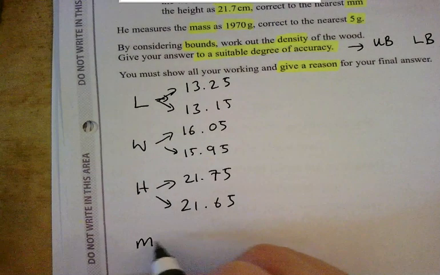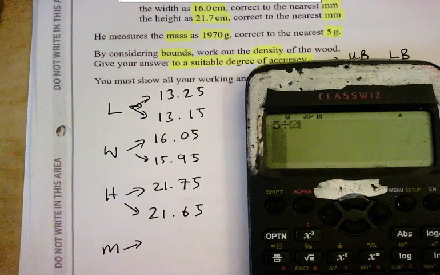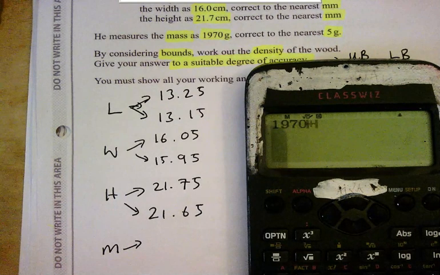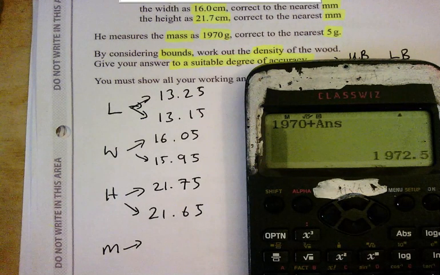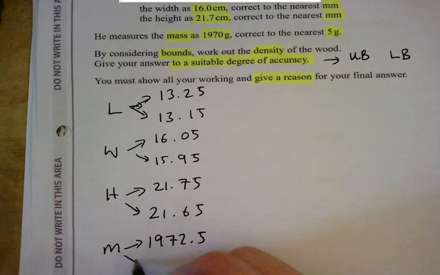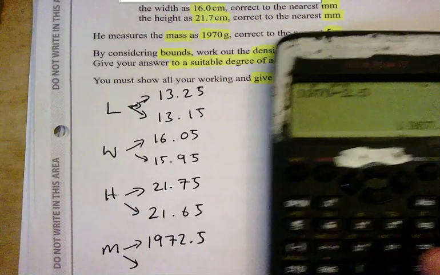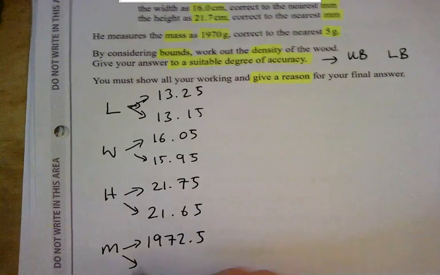Finally, for the mass, the upper bound, I'm going to do this with my calculator. I'm going to do 5 divided by 2 is 2.5, add it on, 1970 plus that, gives me 1972.5, and then subtract 2.5. So 1970 subtract 2.5 is 1967.5.